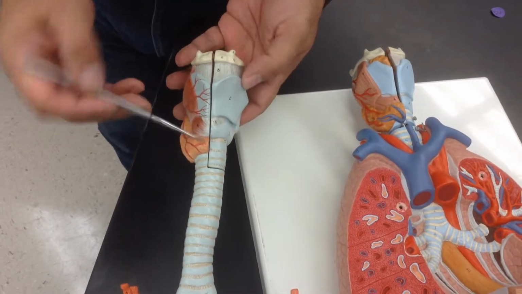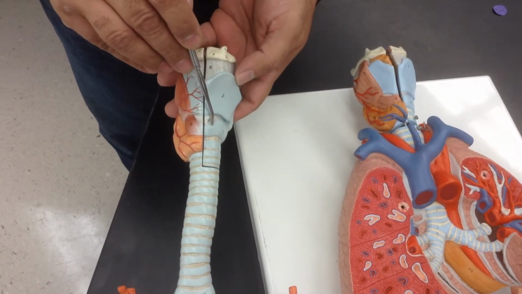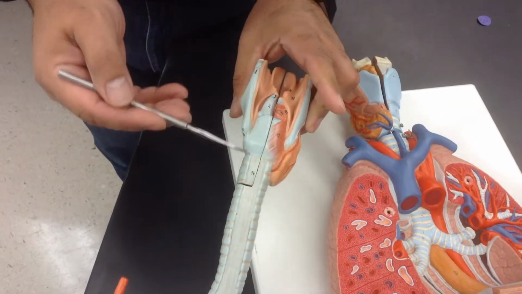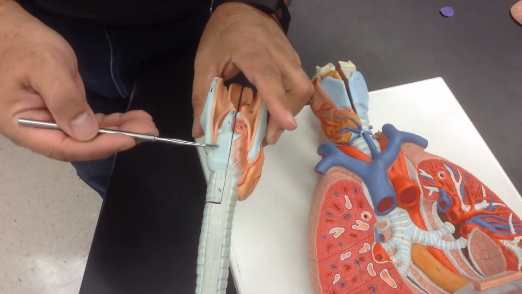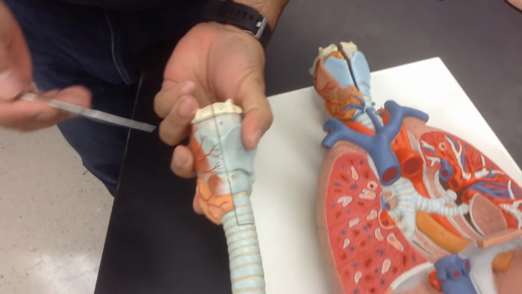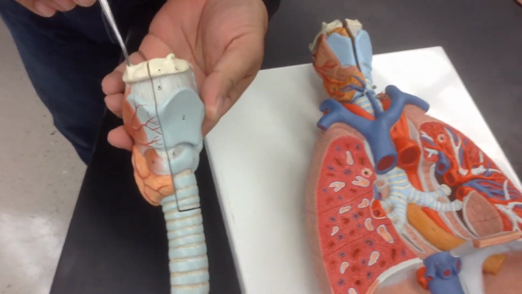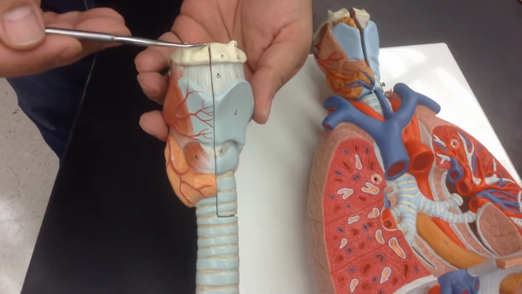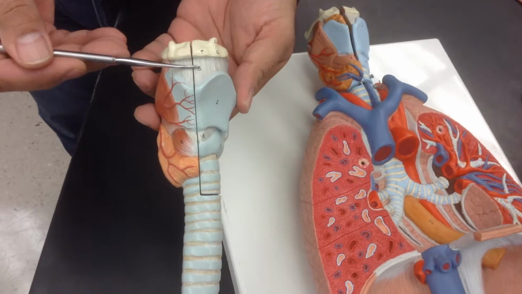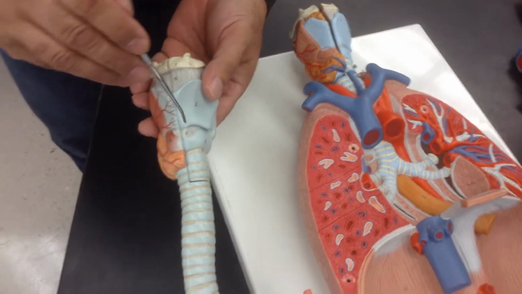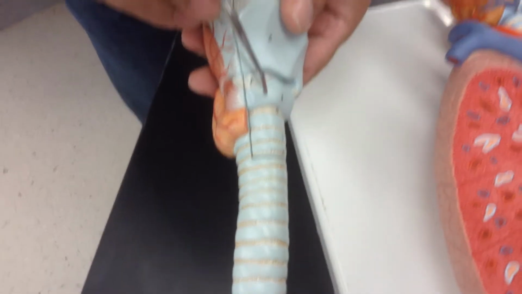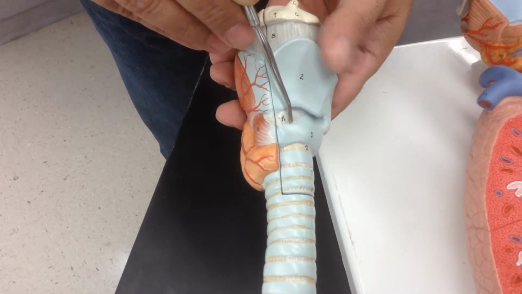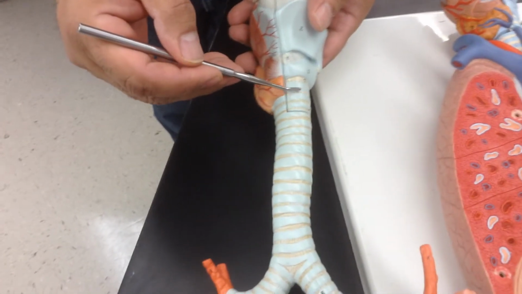Right below that one, there is another cartilage here known as the cricoid cartilage. The cricoid cartilage is kind of small in front, but looking at the back, you can see it's such a large cartilaginous tissue here. Up here, I have my hyoid bone, and there's a membrane here that connects the thyroid cartilage to the hyoid bone, and this membrane is known as the thyrohyoid membrane. Then there's also another ligament down here that connects the cricoid to the thyroid, and this one is known as the cricothyroid ligament.